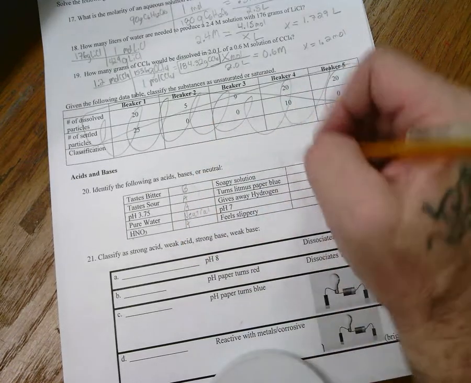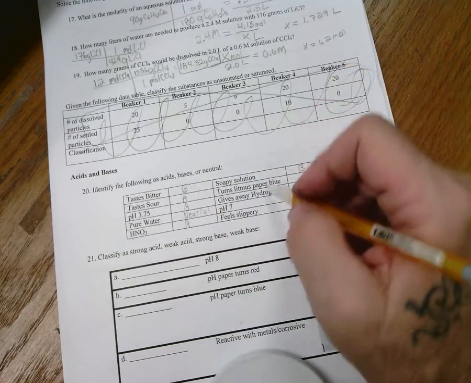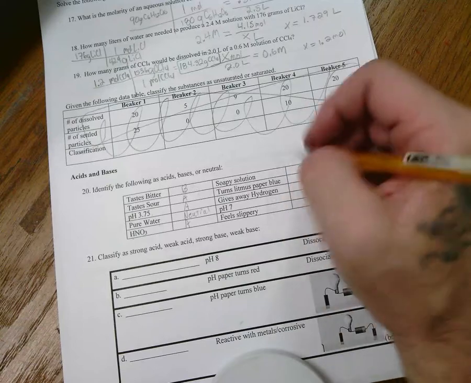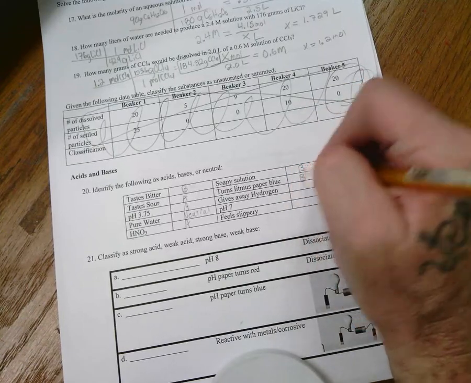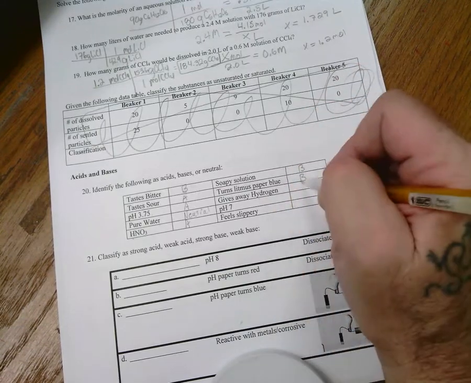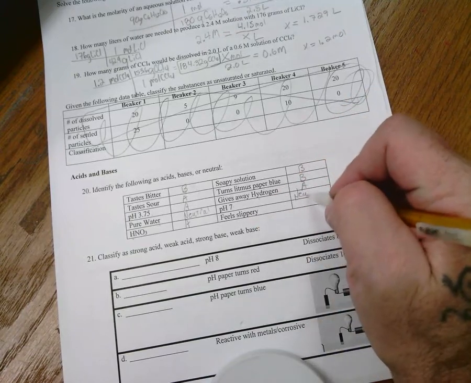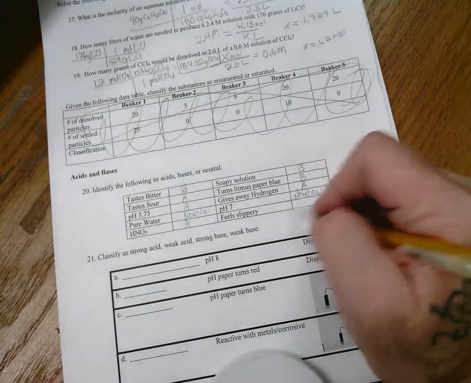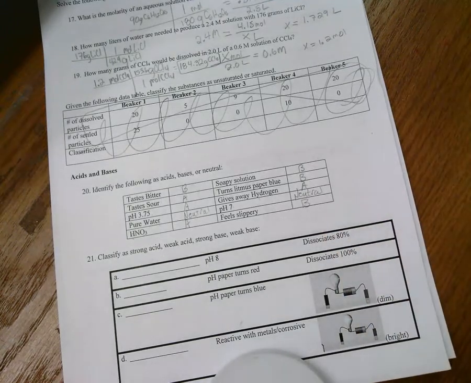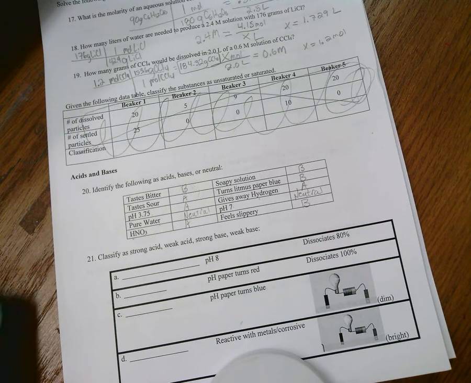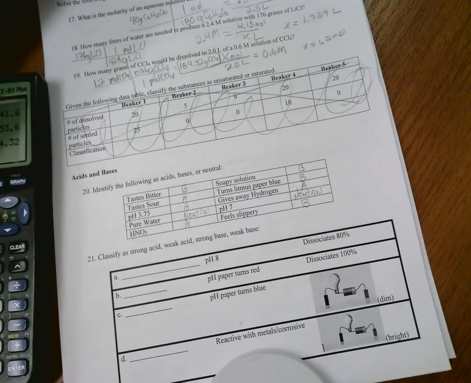Soapy solution, well, we clean with bases. Turns litmus paper blue. So if it turns blue, bases turn blue. Gives hydrogen away, that's acids, textbook. pH 7 is neutral. Slippery, bases. Hopefully you'll go through all those things about acids and bases. You need to know all the general properties of acids and bases. Yes, you need to know that stuff.